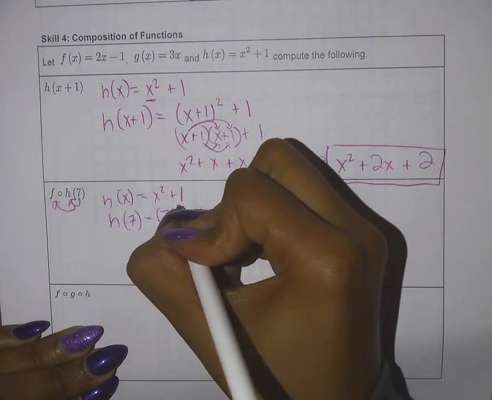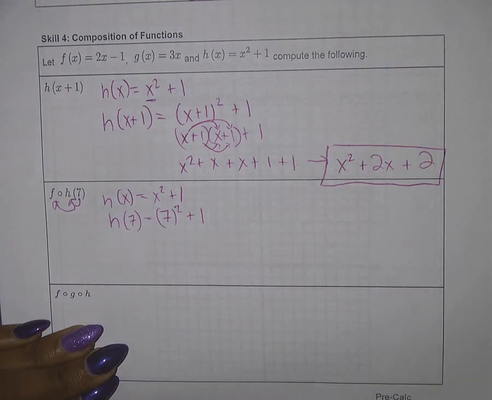It's a terrible 2. Not to be confused with terrible 2s.